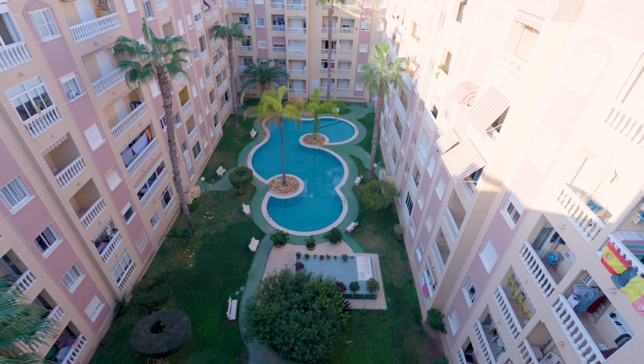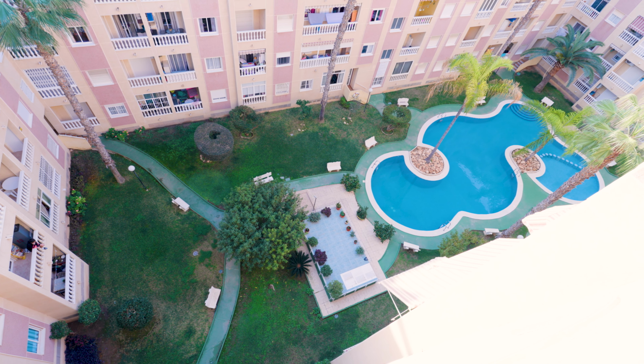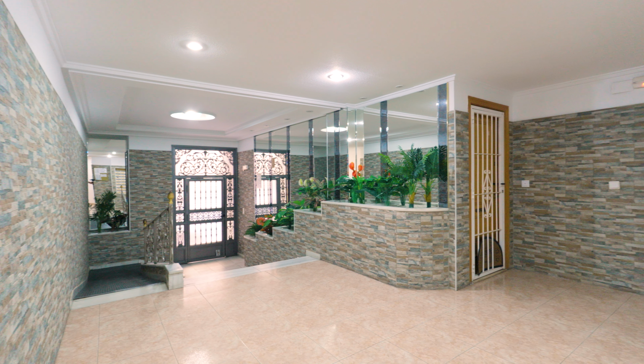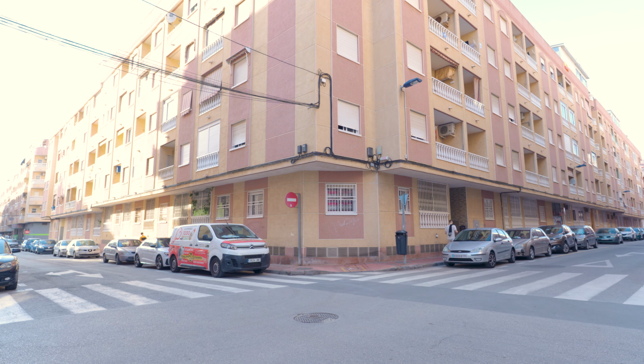Well, let's take a specific example, one that you can see on the screen. In the complex, we have a shared green area, a swimming pool, and elevators in the buildings. And the community fee for this type of property is 360 euros per year. Since there are a lot of residents in this community, when the cost is divided among everyone, it doesn't end up being that much per year. And the tax on this apartment is approximately 300 euros per year.